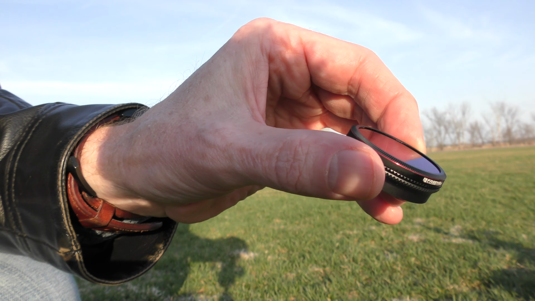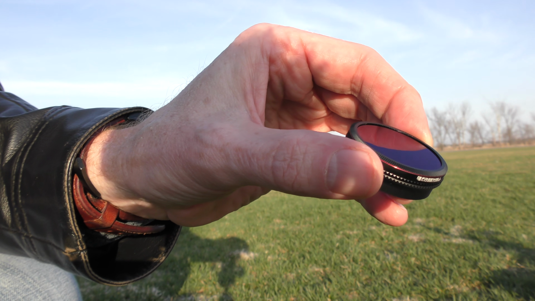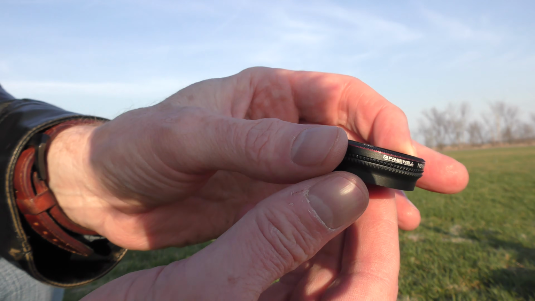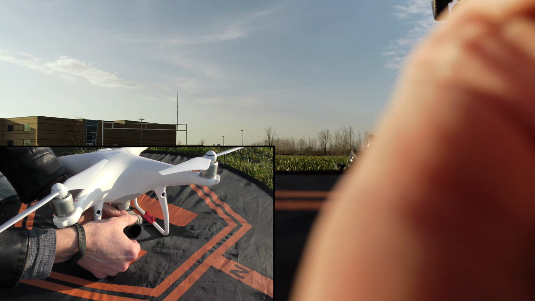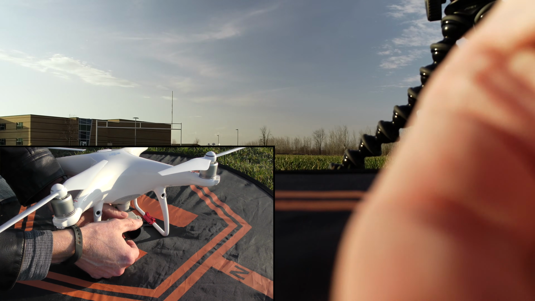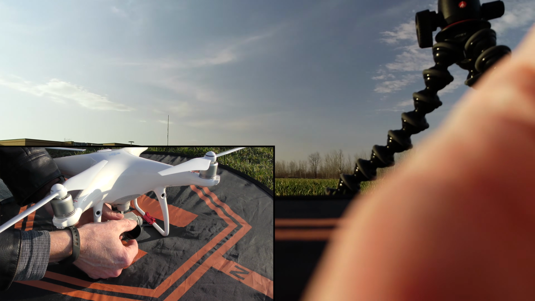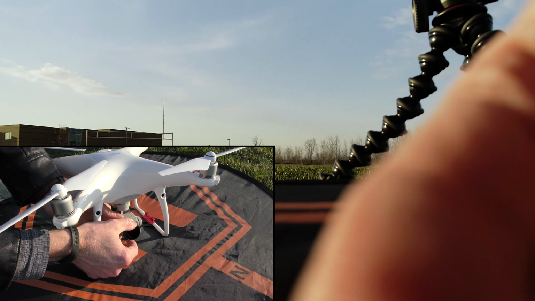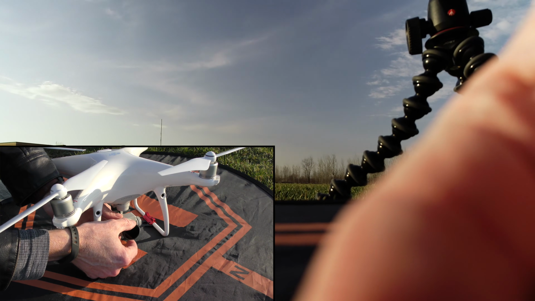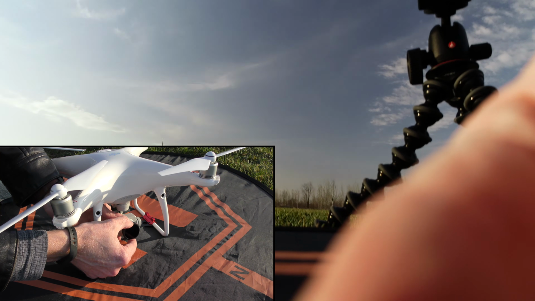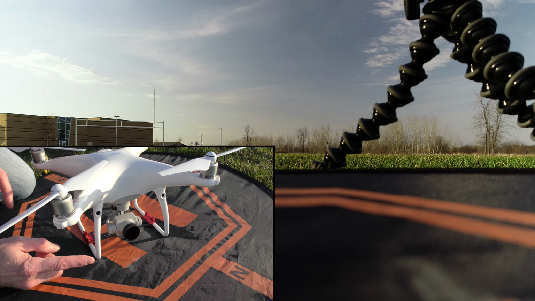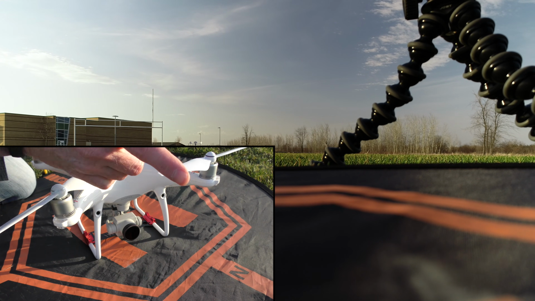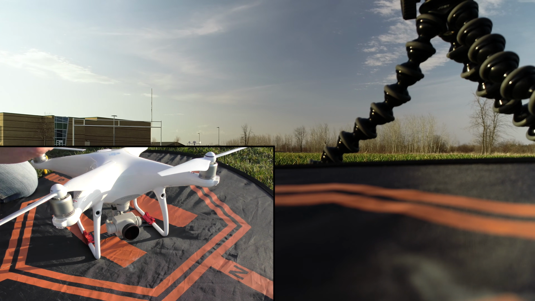Here it is. This is an ND16 circular polarized filter, which means I'm going to have to spin the top just like I did with the other one to try to get the right polarization. Alright, spinning the circular polarized ND16, trying to get that sweet spot in the sky. You can see what I'm doing because I have the Phantom 4 camera recording. There you go, that's the darkest right there. So the sun is that way, and I'm pointing the camera this way.